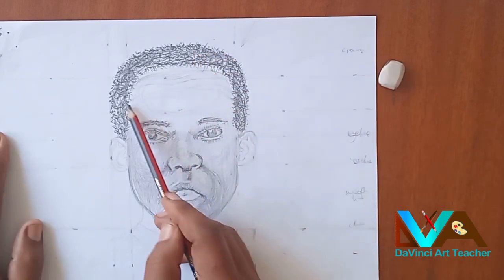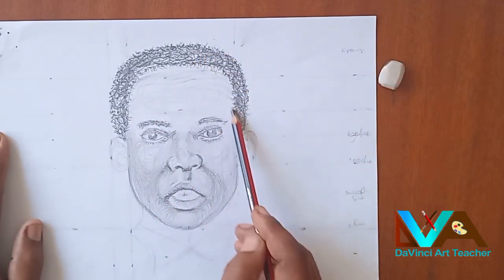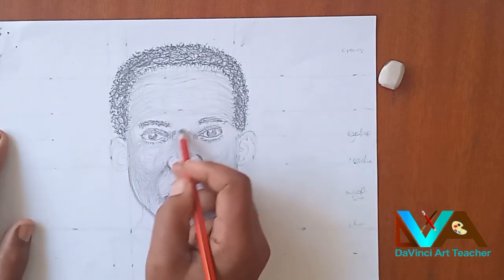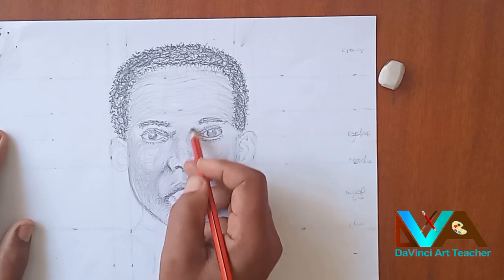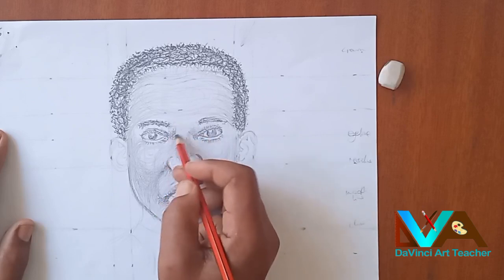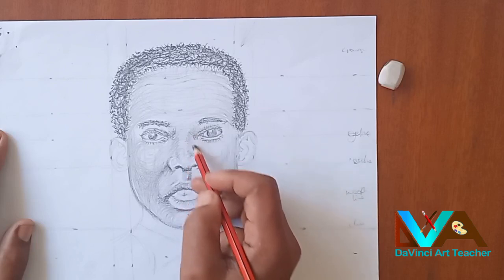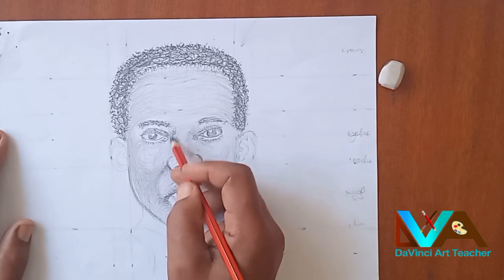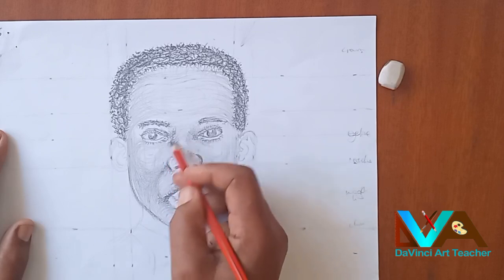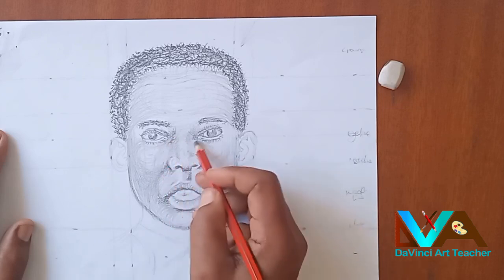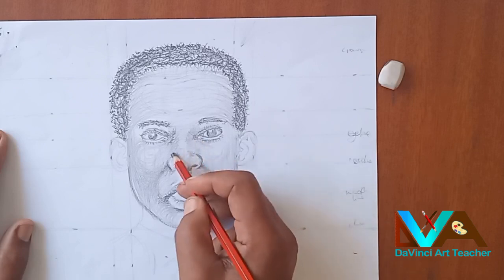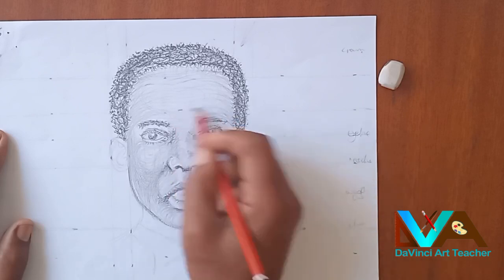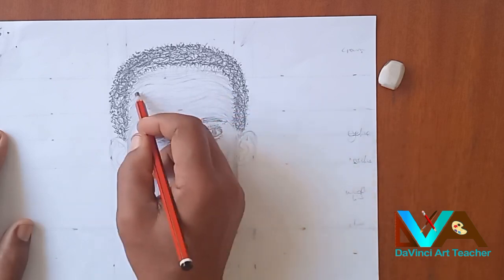There's a huge mountain here. There's a valley here. And the curves that way.